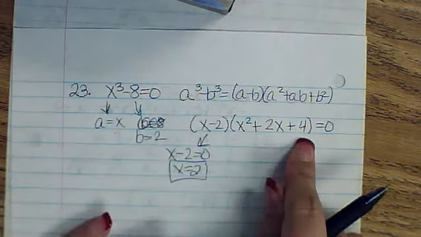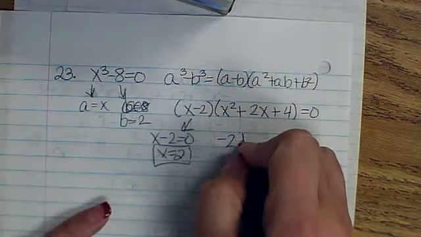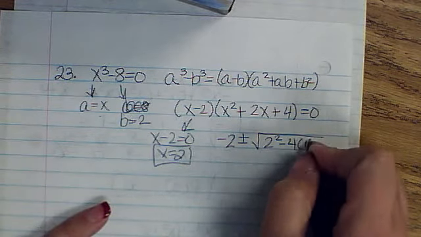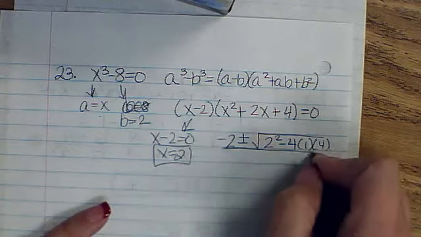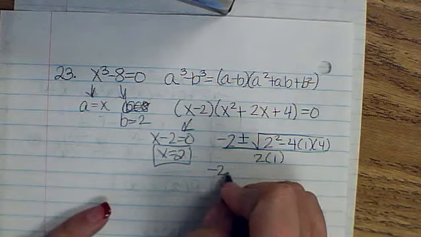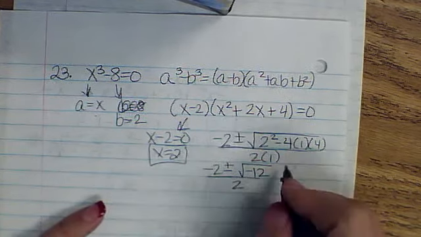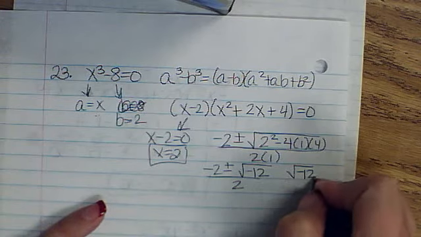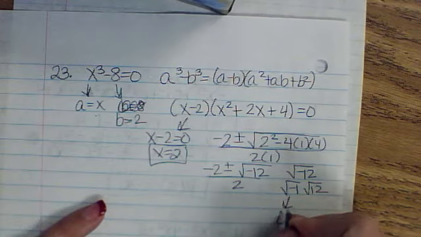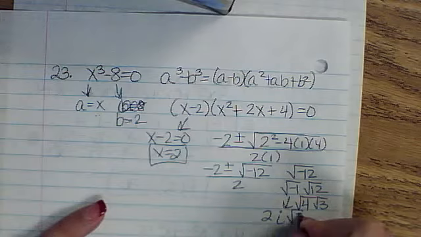Now for this quadratic part, x squared plus 2x plus 4, I have to use the quadratic formula. So negative 2 plus or minus the square root of 2 squared minus 4 times 1 times 4, all over 2a, so 2 times 1. Then I get negative 2 plus or minus the square root of negative 12 over 2. The square root of negative 12, I can't leave that. Negative 12 is negative 1 times 12, which means there's going to be an i. 12 is 4 and 3, so 2i square root of 3.